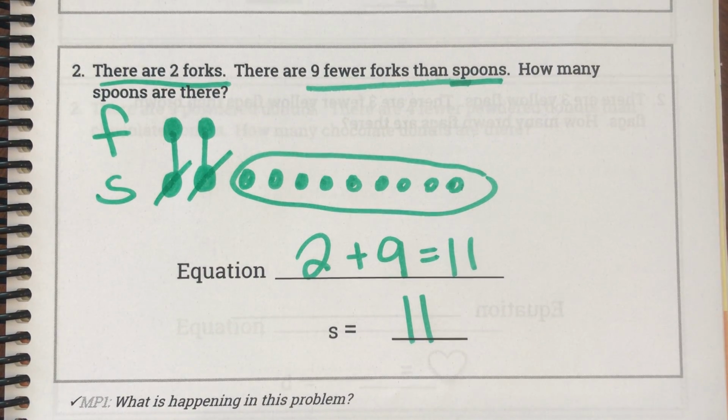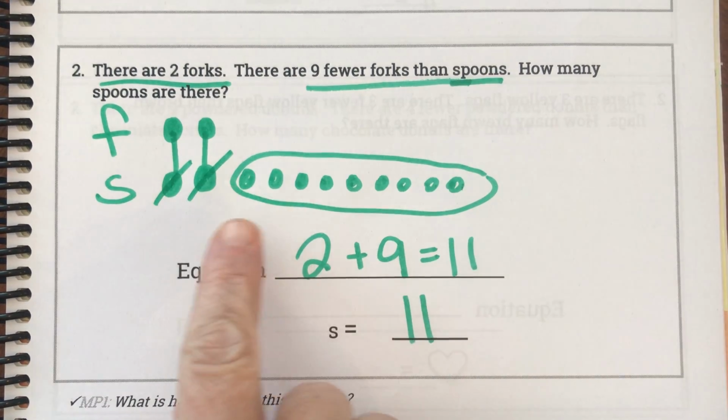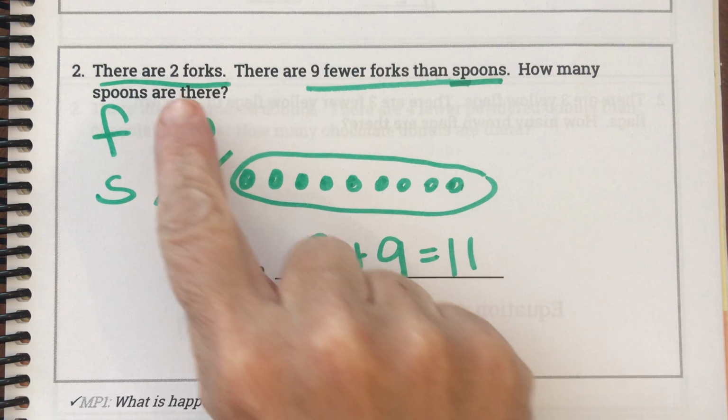Okay, ladies and gentlemen, you're going to keep practicing these. Make sure that you're making them match and make sure you're adding to the correct one.